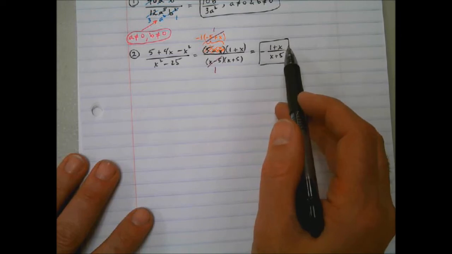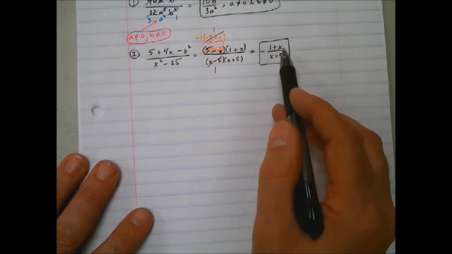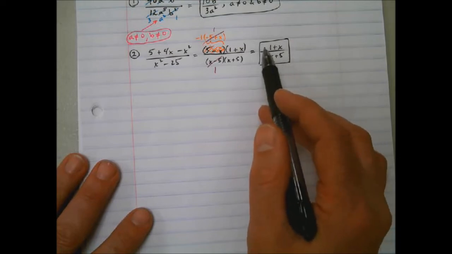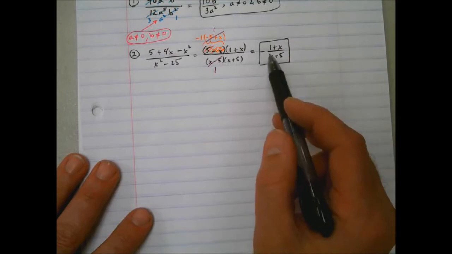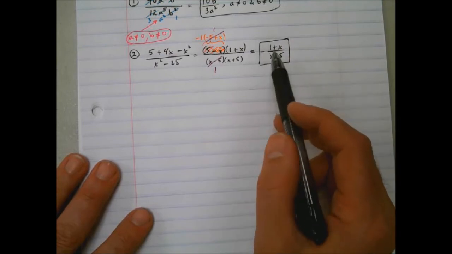You could have a negative distributed to the numerator. That would have more negatives, so it's not as nice. You could have parentheses around the numerator and negative on the outside, but then we're writing the parentheses. So really, this is the nicest way. If it was multiple choice, it'd be like that.